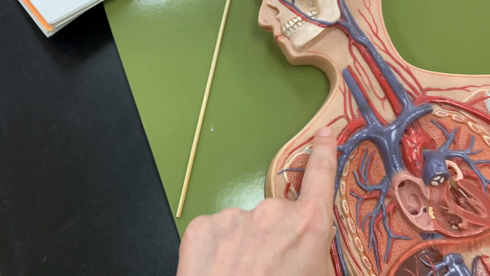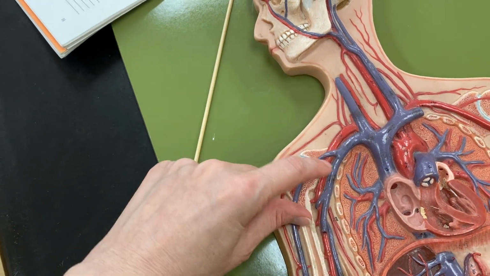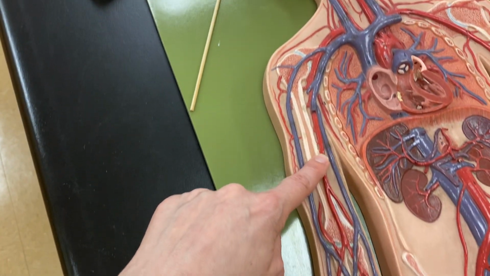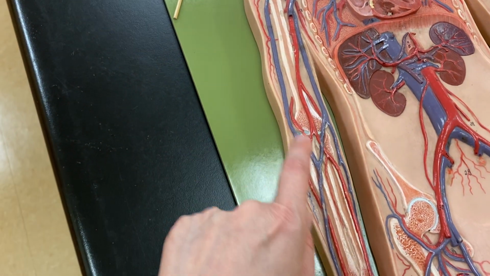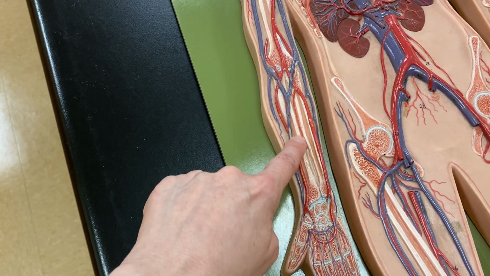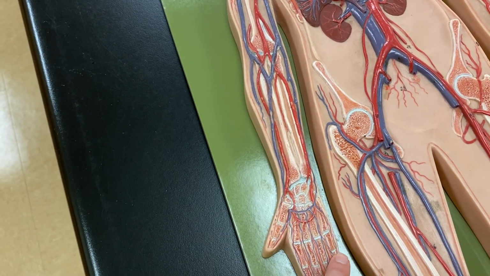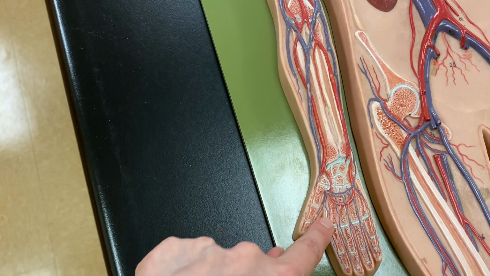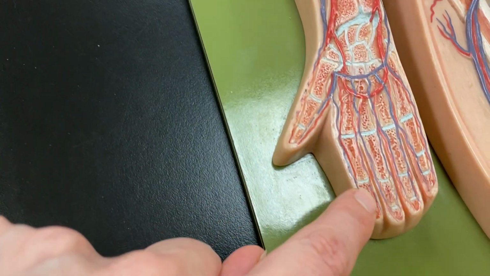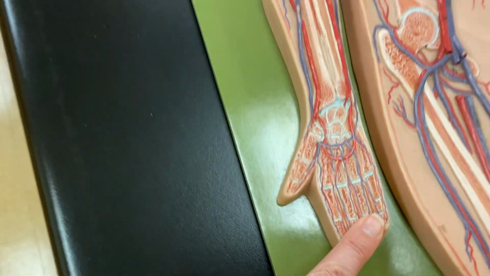So let's see if we can see that a little better on this side. We've got the subclavian artery, the axillary artery, the brachial artery, and then laterally is the radial artery. Remember, the radius bone is on the thumb side, and the ulnar artery is on the pinky side. Palmar arch, digital arteries down the sides of the fingers.